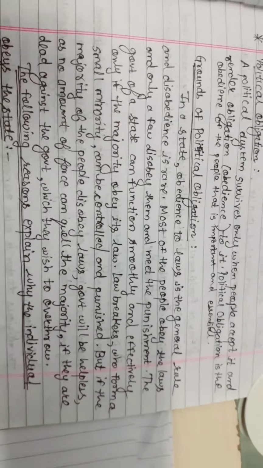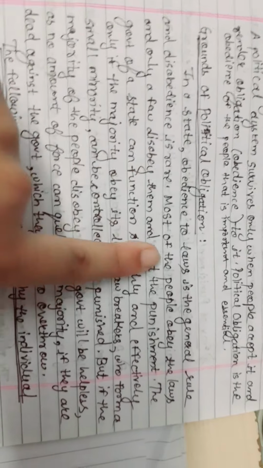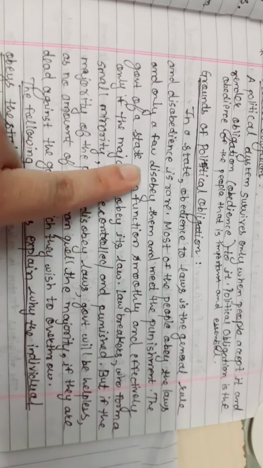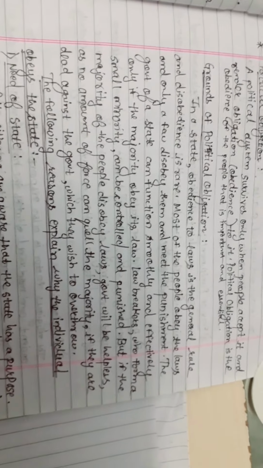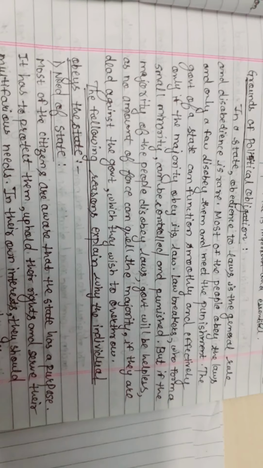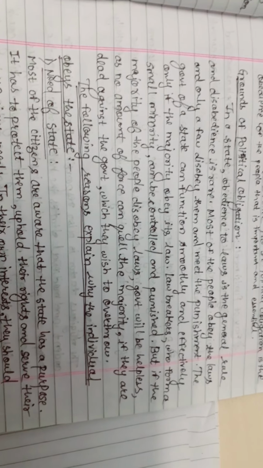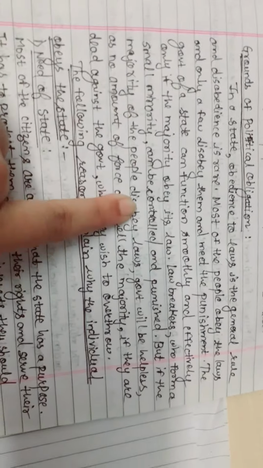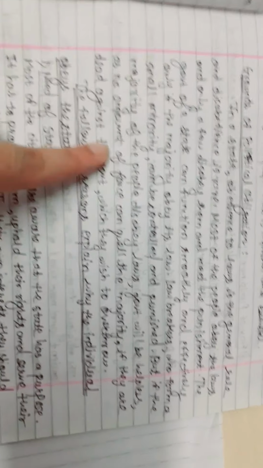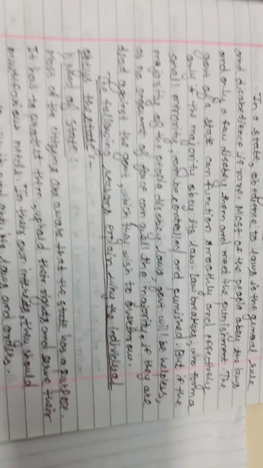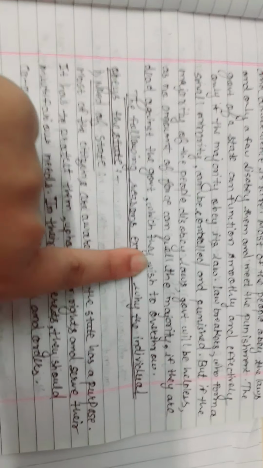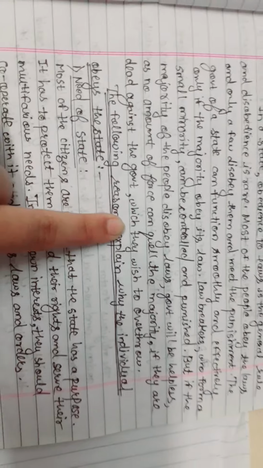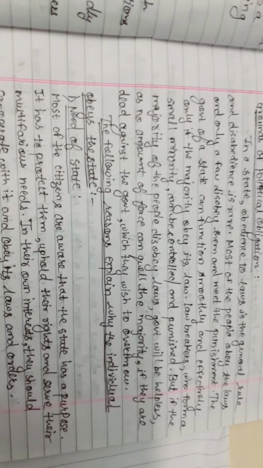In a state, obedience to laws is the general rule and disobedience is rare. Most of the people obey the laws and only a few disobey them and meet the punishment. The government of a state can function smoothly and effectively only if the majority obeys laws. Lawbreakers who form a small minority can be controlled and punished. But if a majority of people disobey the laws, the government will be helpless, as no amount of force can quell the majority if they are dead against the government which they wish to overthrow.